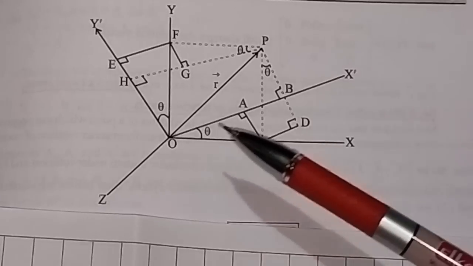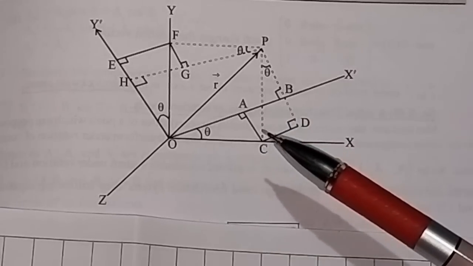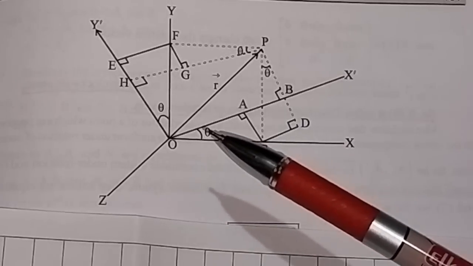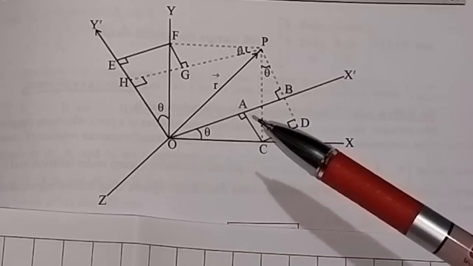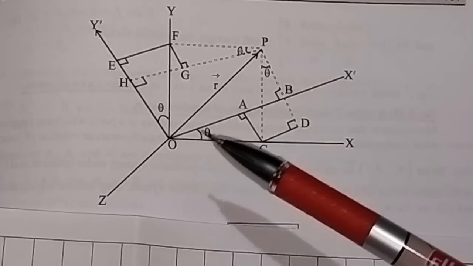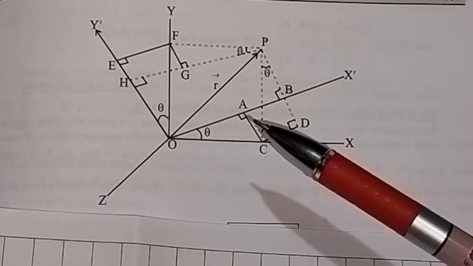You see, you have the right angle triangle OAC. If you draw a perpendicular AC here, then you will have a right angle triangle OAC. This is the angle theta and this is the right angle. So from this right angle triangle, OA will be equal to x cos theta.